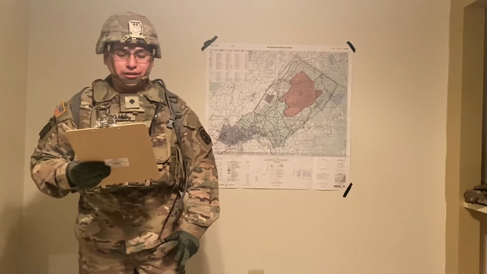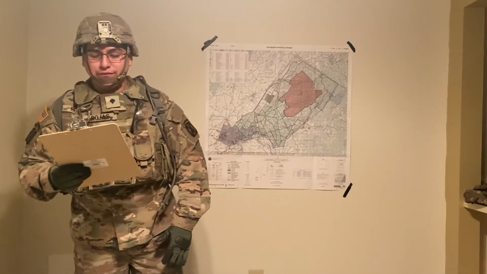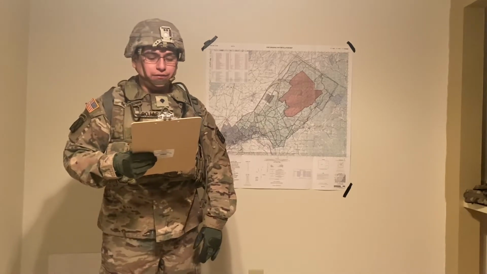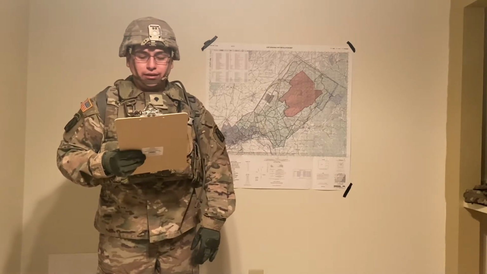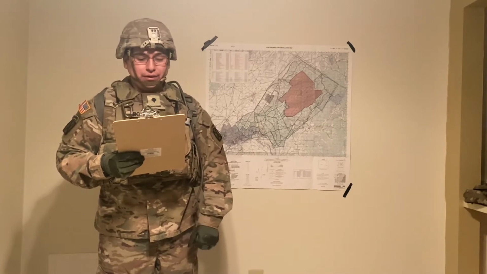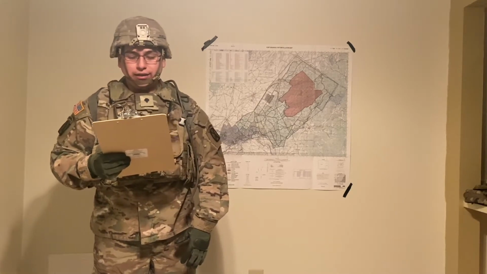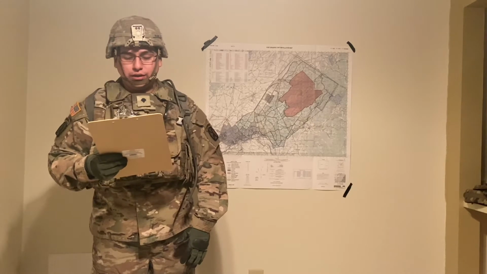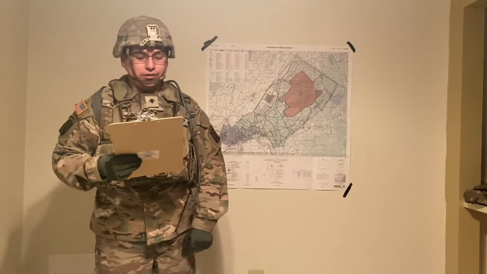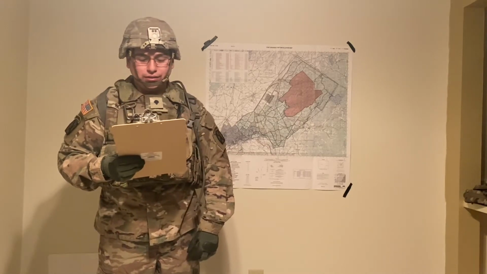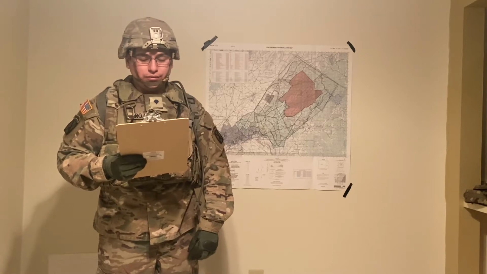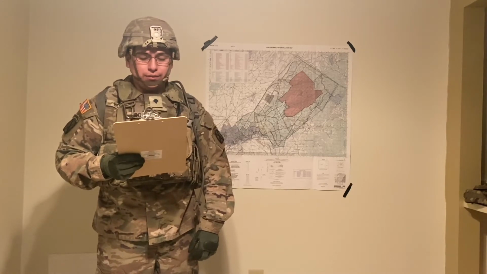3-25.26. Conditions: you are a member of a squad or team in a field environment and have been given a military map, and a requirement to identify topographic symbols on the map. Standards: identify the basic colors, topographic symbols, and marginal information on a military map.